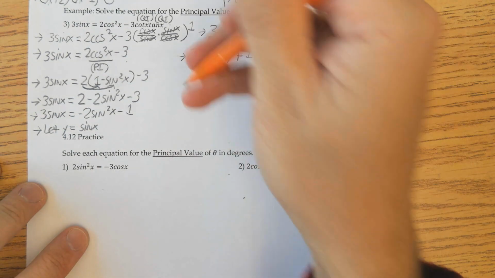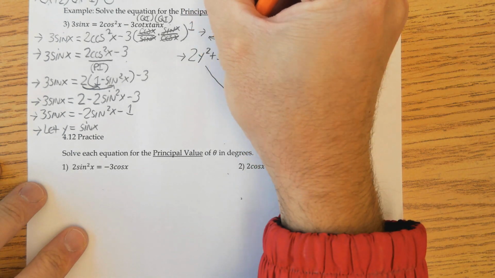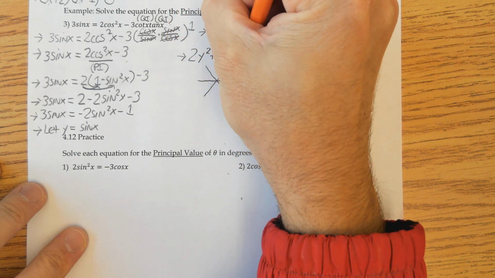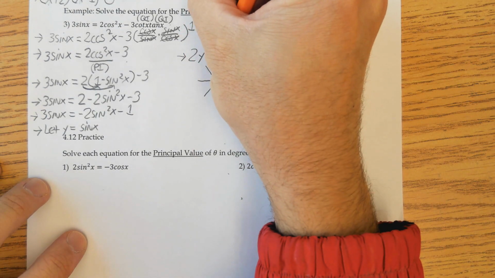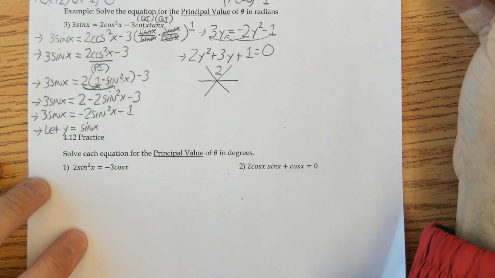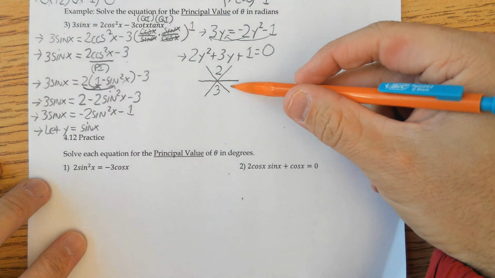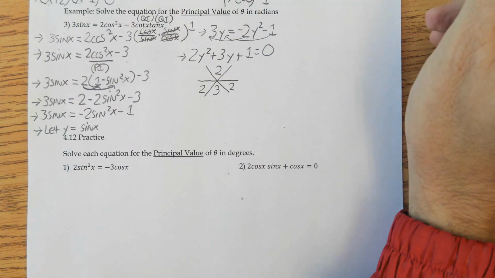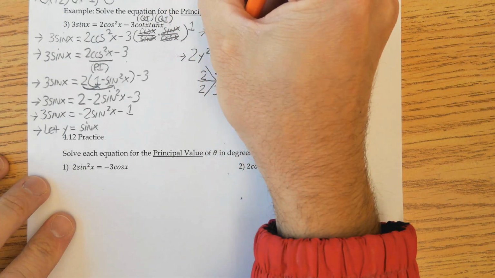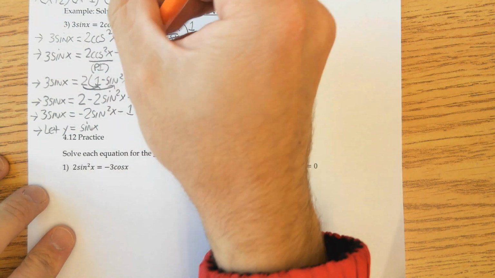Okay? This is a nice trinomial. I'm going to use the star method to factor it down. I get a times c, which is 2. I get b, which is 3. A, which is 2. And so I need two numbers that multiply to give me 2 that add to equal 3. And that is going to be 2 times 1, which is 2. 2 plus 1 equals 3.